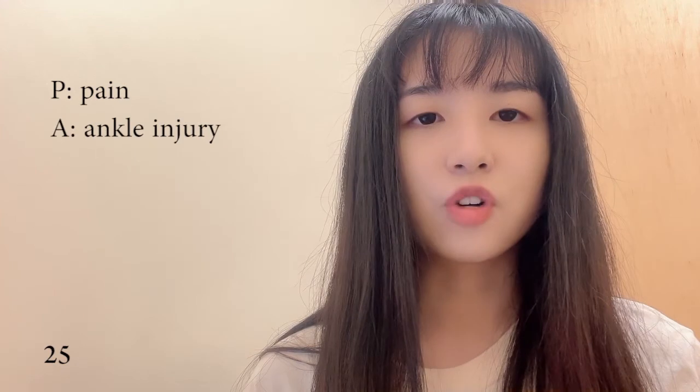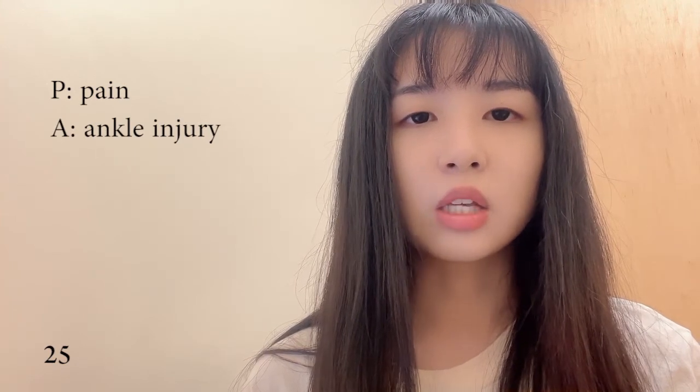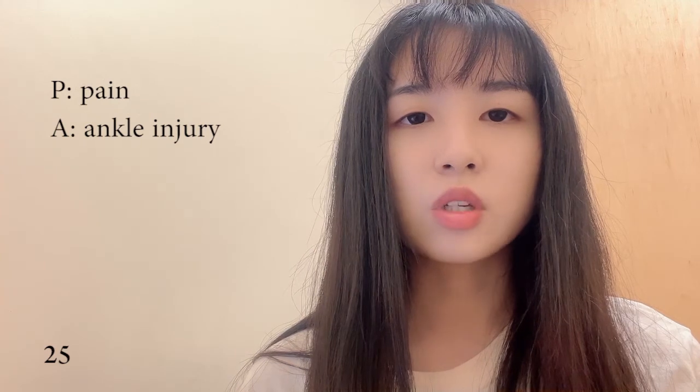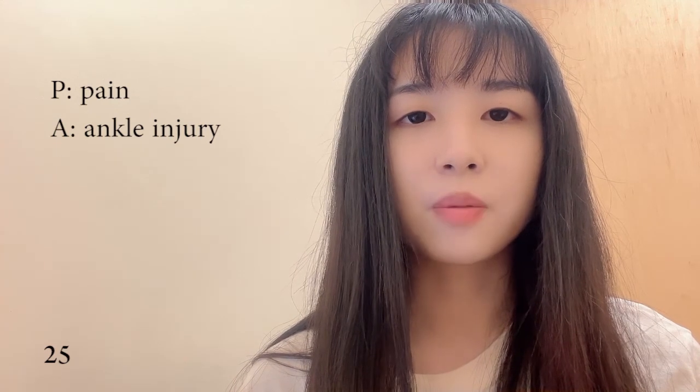The acronym PAASS summarizes the areas that should be assessed to determine when an athlete is cleared for unrestricted training and return to competition. P for pain during sports participation and within the last 24 hours. The first A for ankle injury includes range of motion, muscle strength, endurance, and explosive power.